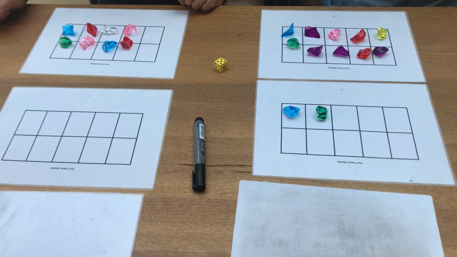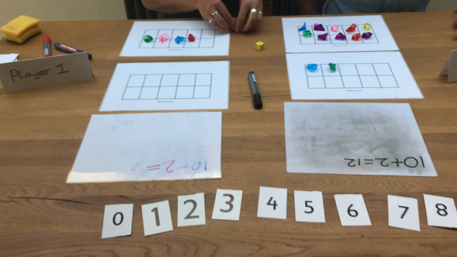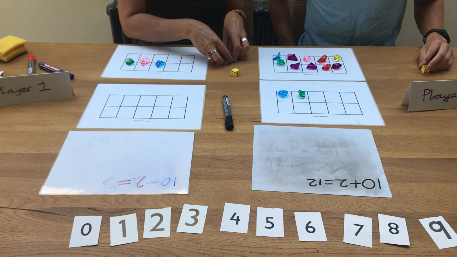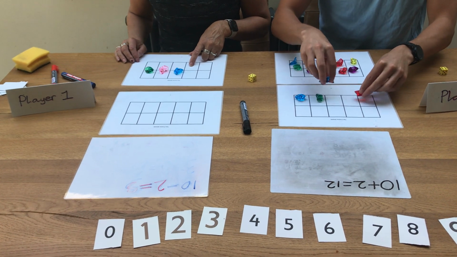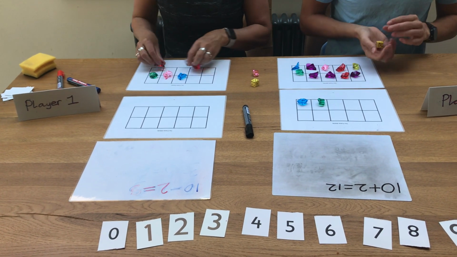So I have 5, I instantly recognise that as 5. I know there are 4 and 1 more, so I know I've passed my partner 5. Oh, I think you were supposed to pass to me, weren't you? Well done.